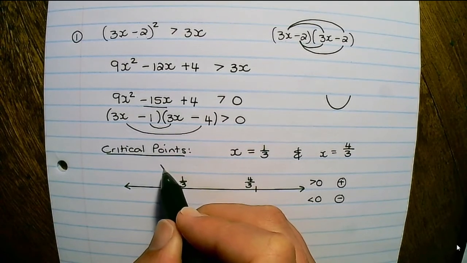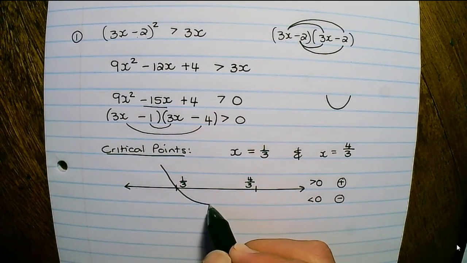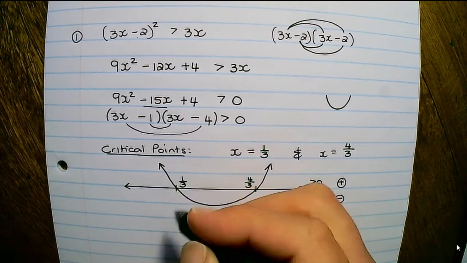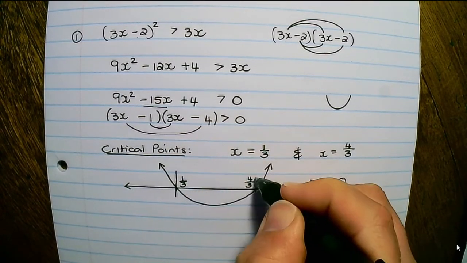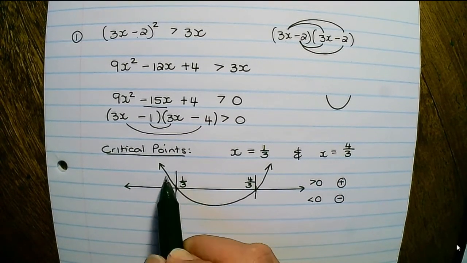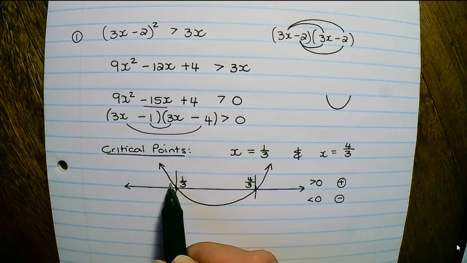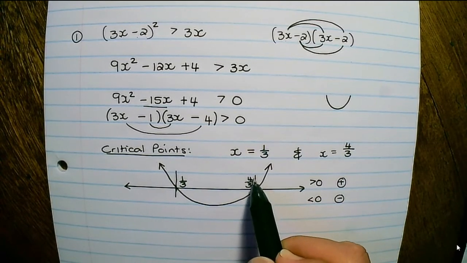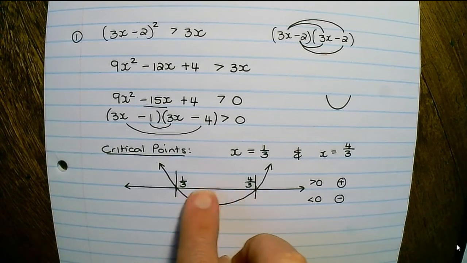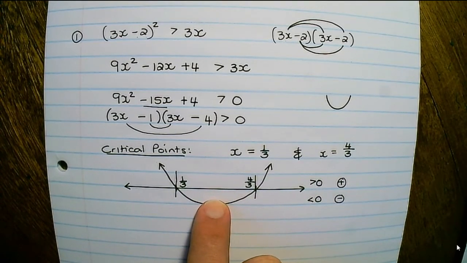And if I draw in a smiley graph through those critical points, I can see everything to the left of a third is bigger than 0, and everything to the right of 4 over 3 is bigger than 0. And everything in between is negative or smaller than 0.